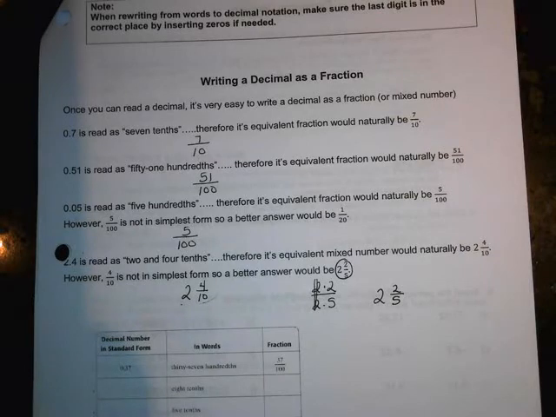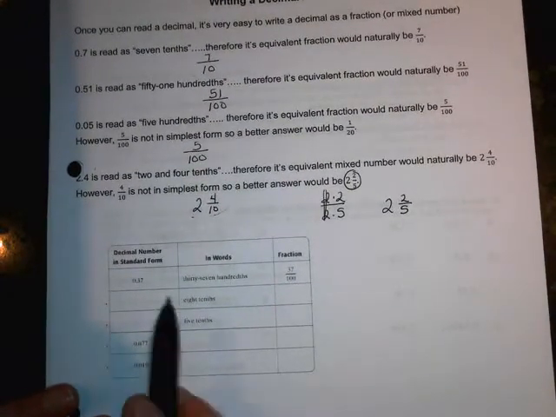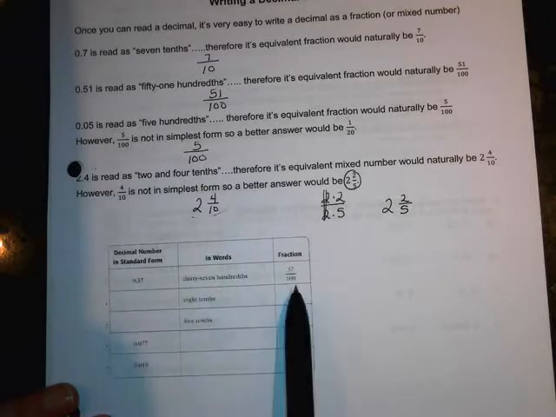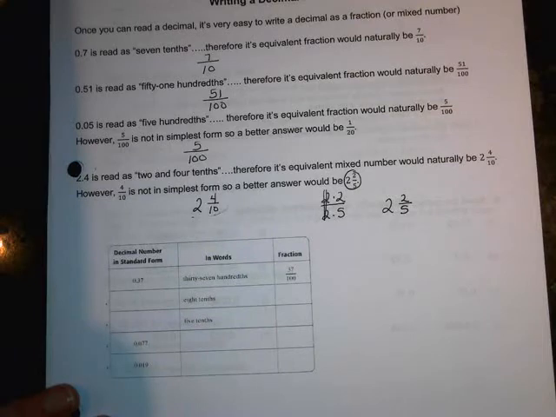Here, I'm going to walk you through this first one, and then I want you to just try them. So this is 37 hundredths. So you can see why that says 37 over 100. They're going to give you one piece and ask you to fill in the rest. So why don't you pause the video and see how you do on those, okay? Make sure you write the fraction in simplest form.